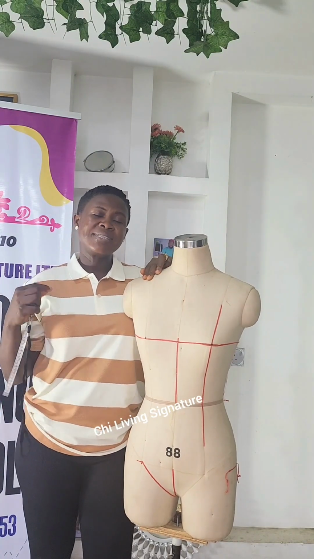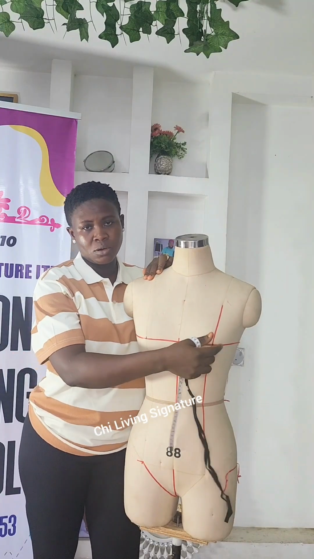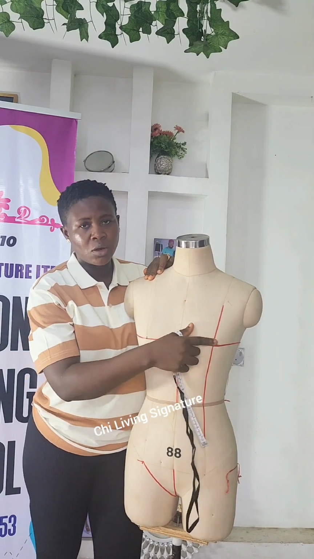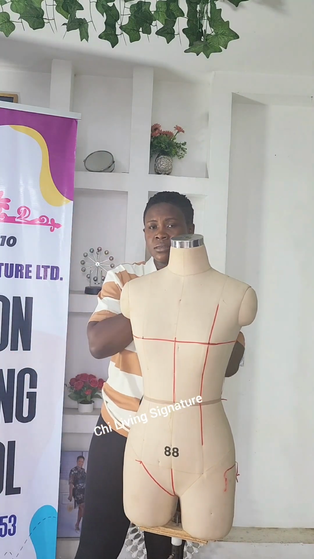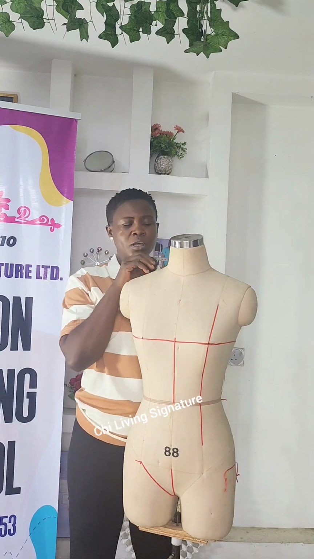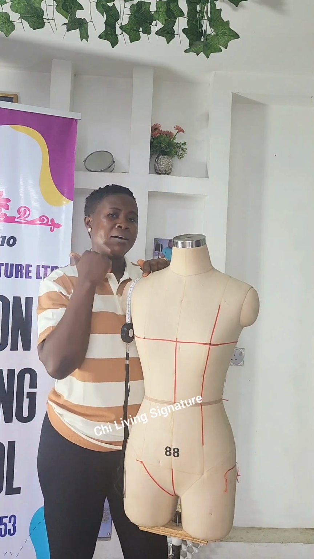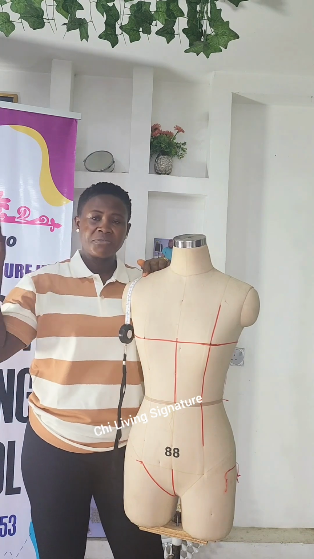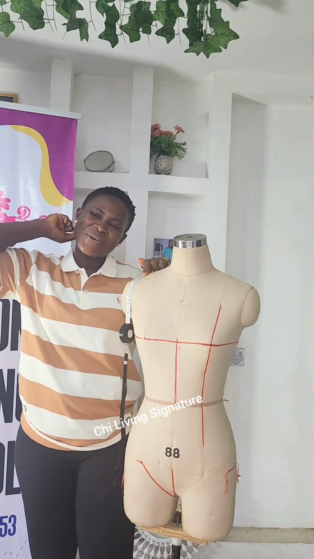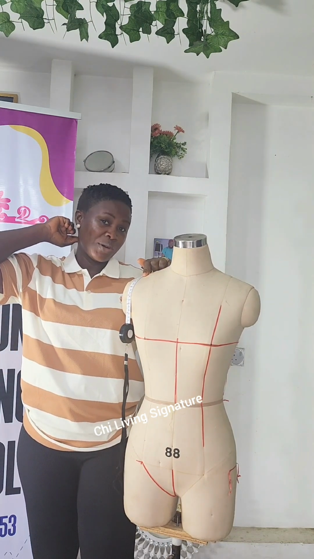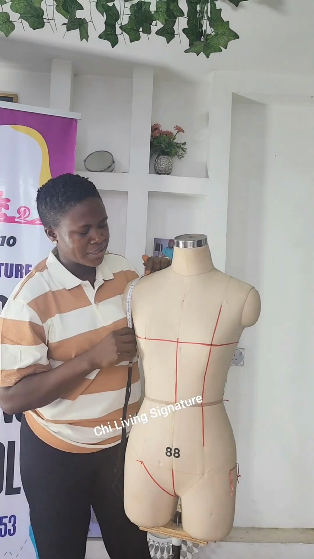What is bust span? It is the distance from one nipple point to the other. They will actually have a formula for this, but just to avoid a long video, we'll just be doing it manually. Manual also has a lot of advantages because we have different body figures. So the formula does not actually give you 100%. Have that in mind as a beginner.